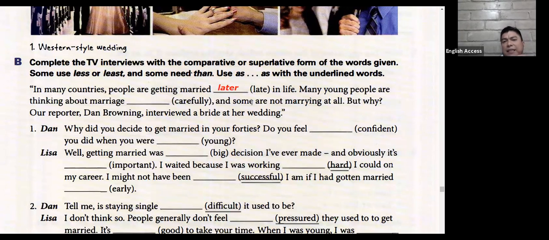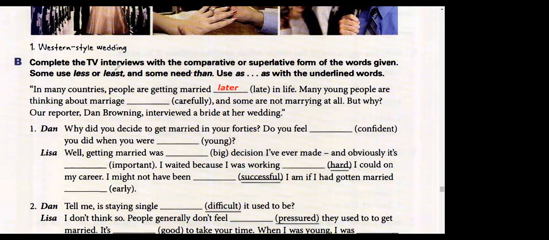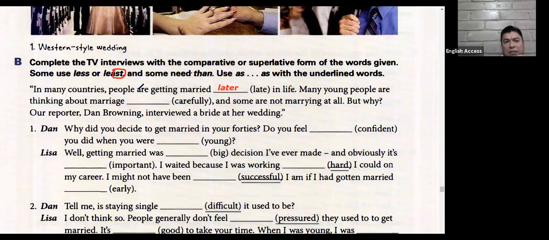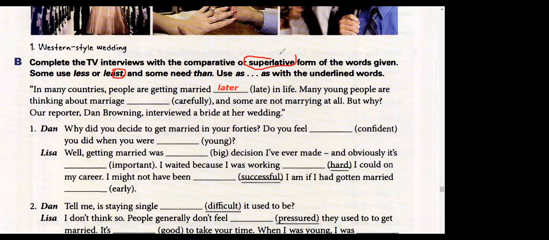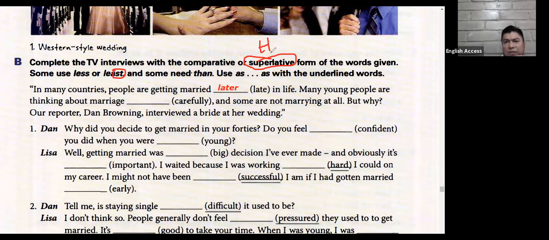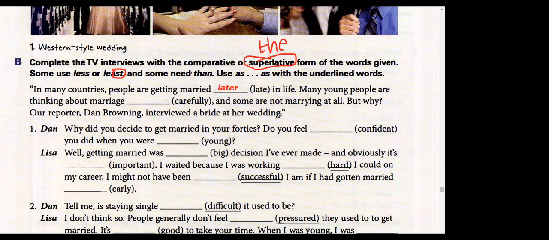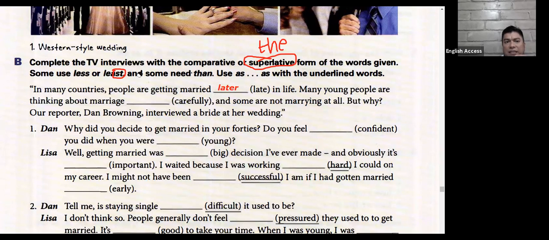It can be latest with EST because it's a superlative. And when you have the superlative, remember you need the article, the. If you don't have the article, then it's a comparative, later. Continue, guys, please.